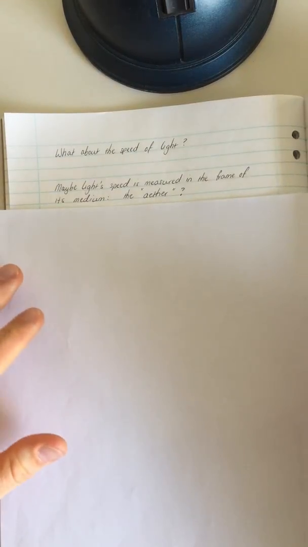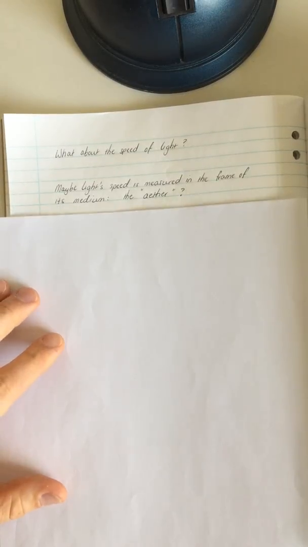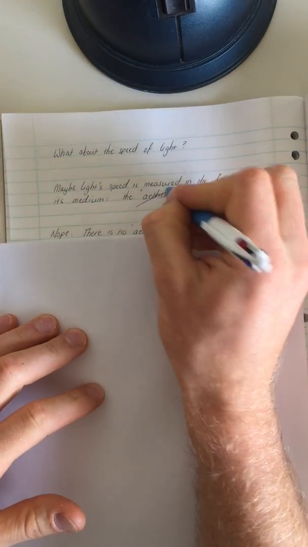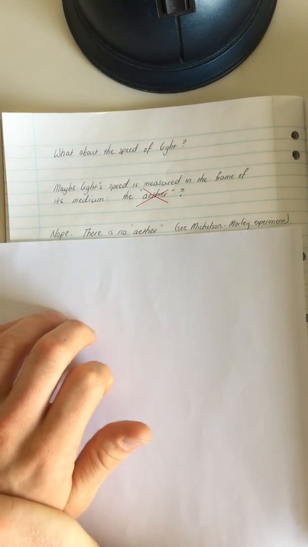This word was invented to cater for this situation. Well, experiments were carried out to show that that's definitely not the case. There is no ether. So we can cross that off.